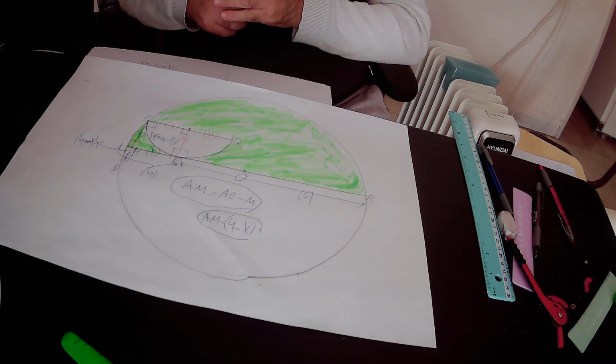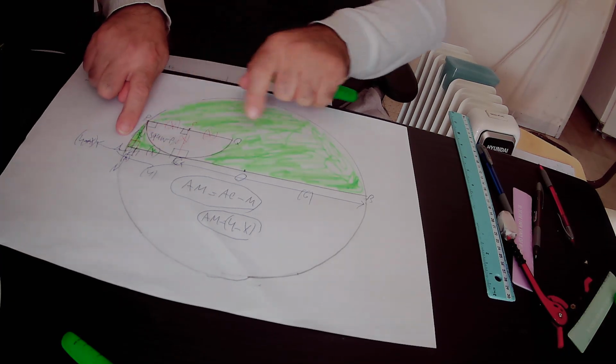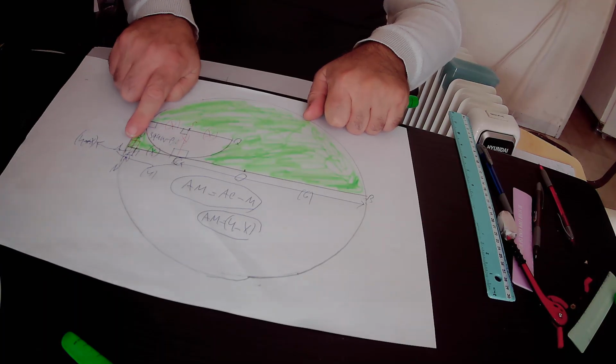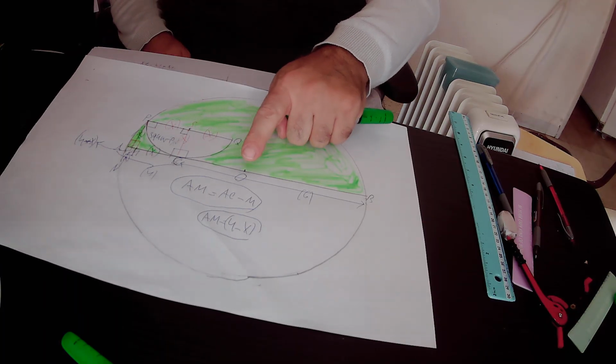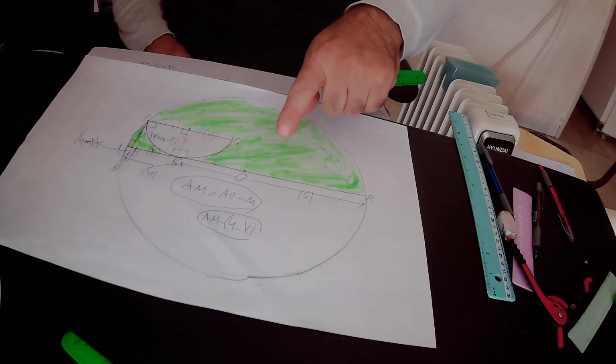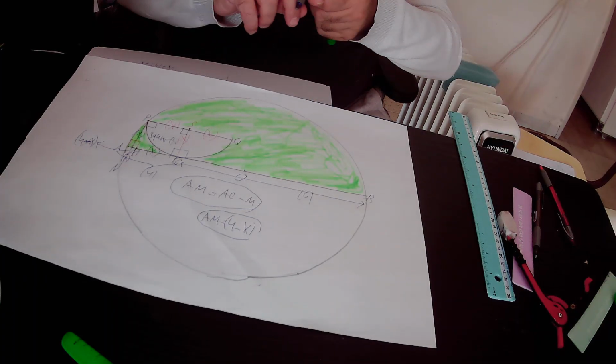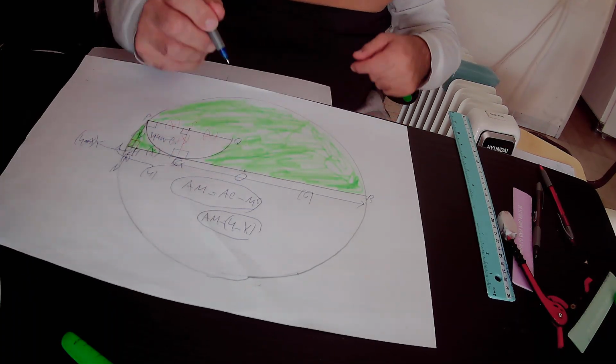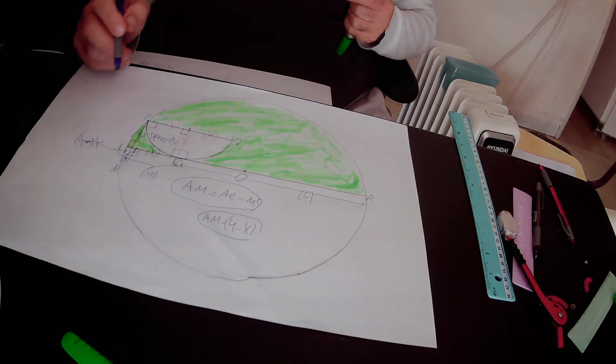What is the length of this short line segment AM? AM in total equals AC minus MC. So AM in total equals AC, that is 4, minus MC, that is x. So in total, AM equals 4 minus x units in its length.